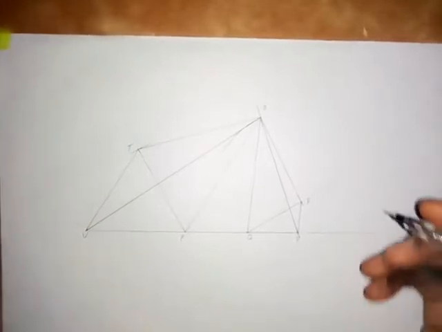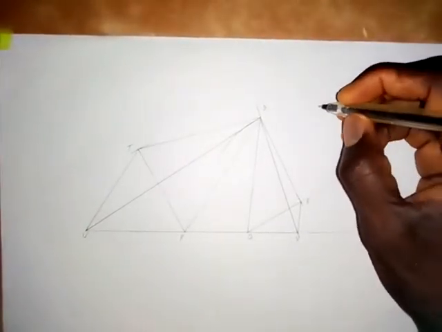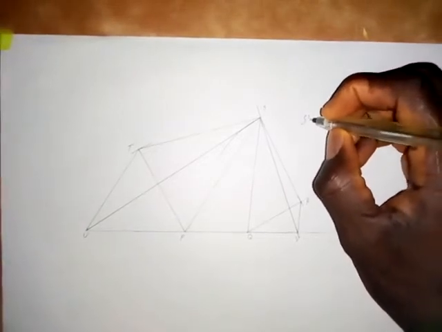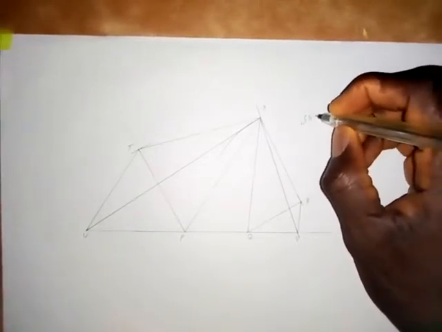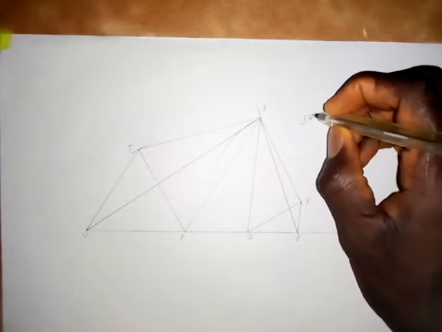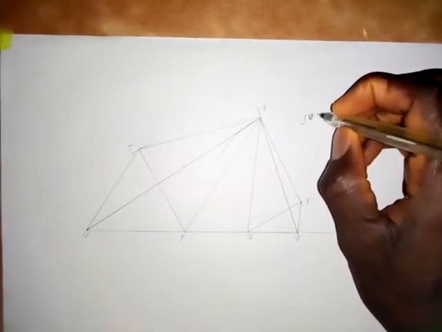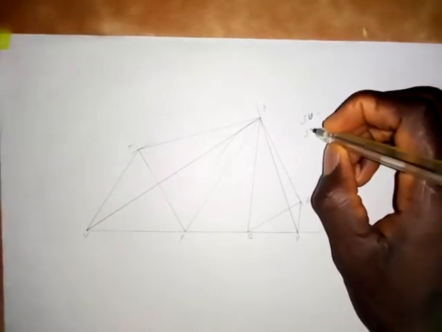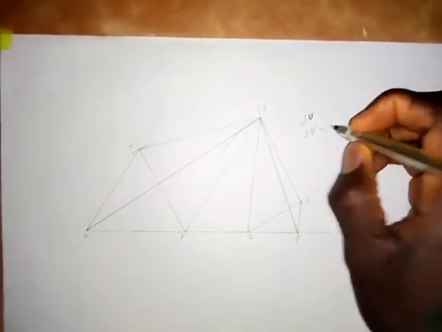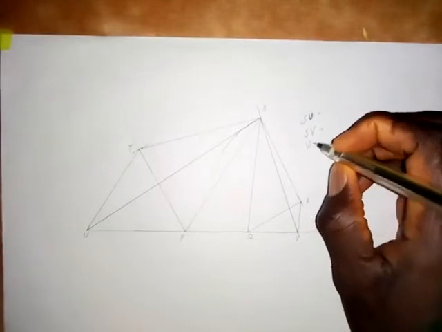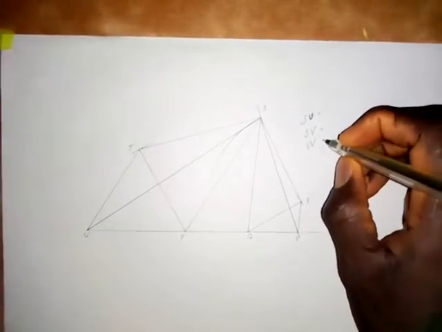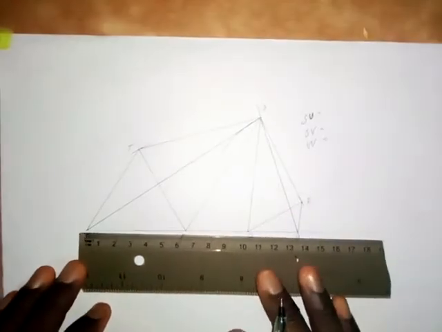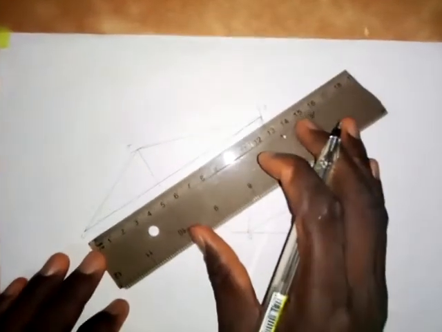So we have three sides. We have side SU, which is equal to, and we also have side SV, which is equal to, and side UV, which is equal to. So let's take the measurement. Here we have SU first.